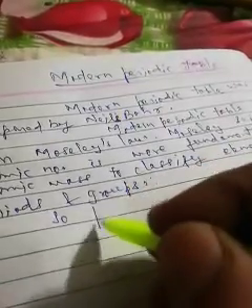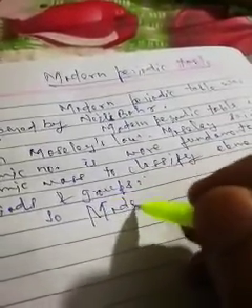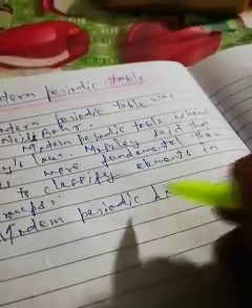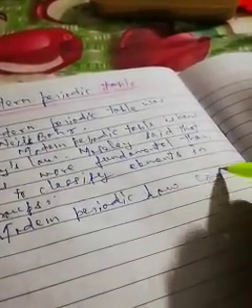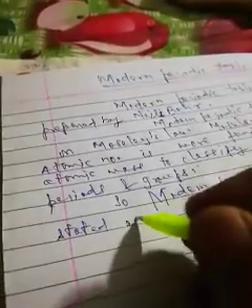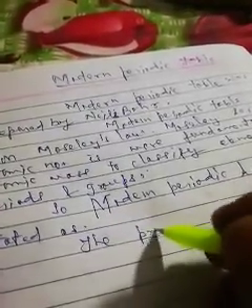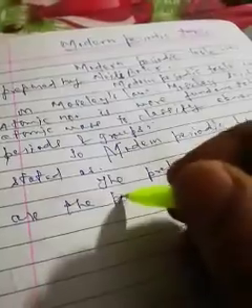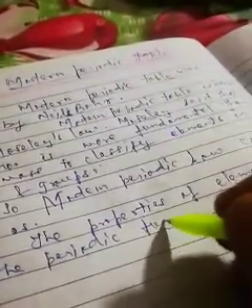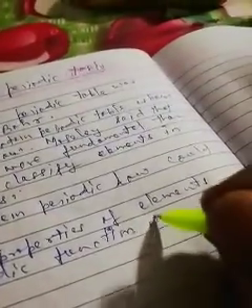So, the modern periodic law could be stated as: the properties of elements are a periodic function of their atomic number.